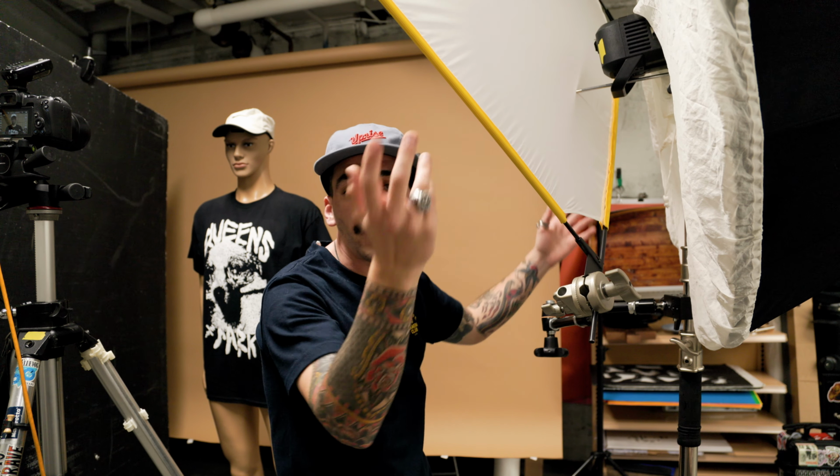Having something like this or your 5-in-1 reflector that you've got at your house is going to be more useful than just getting a huge softbox or octobox or whatever that costs hundreds of dollars, because those get really pricey really quickly, even with like the cheap knockoff brands. So just be careful with what you're doing.